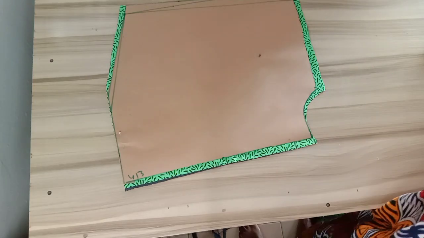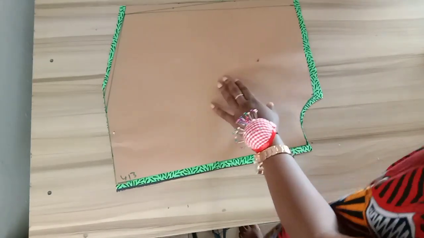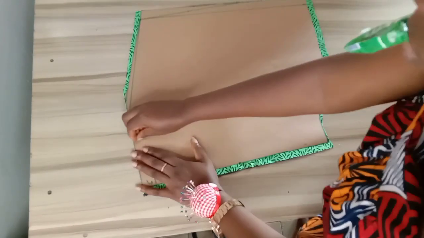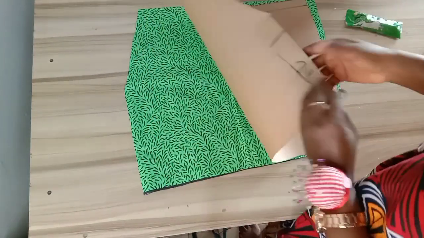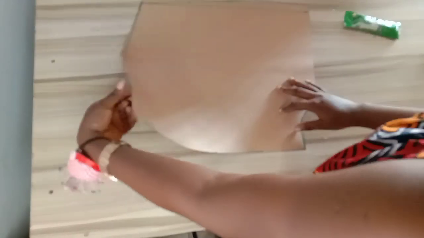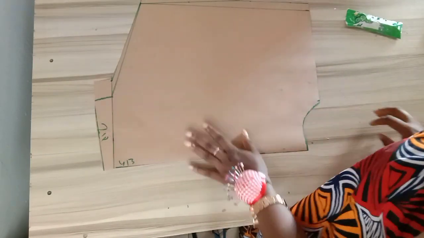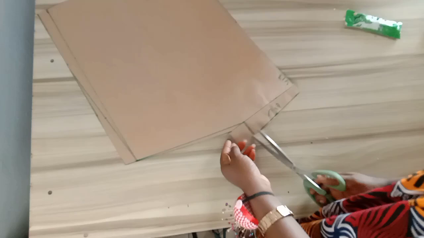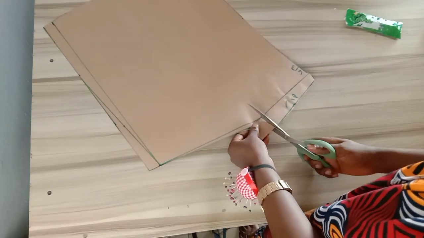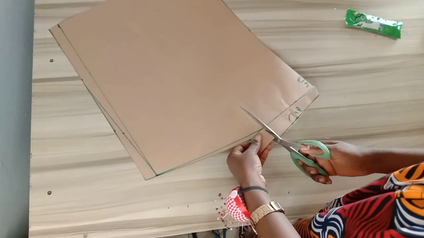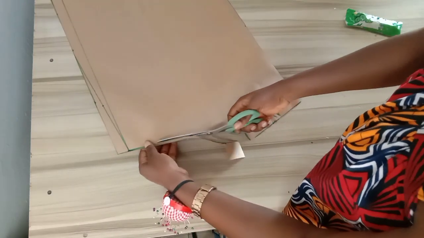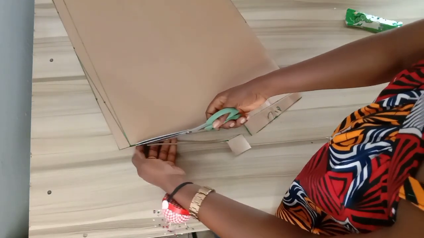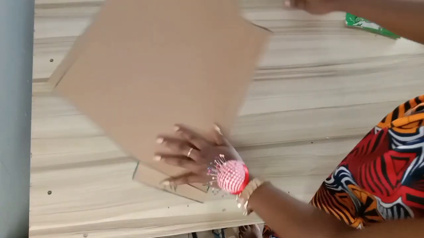So I'll just remove this and cut out the back neckline. So I'll take this out and set this aside, and I'll open this up. So now we are going to cut the back neckline like this, and then we'll use it to cut out the back panel.